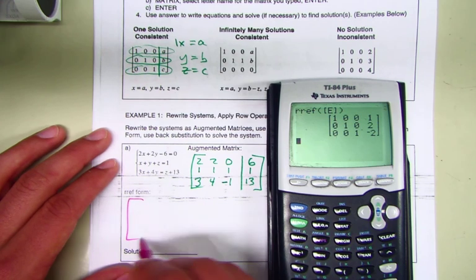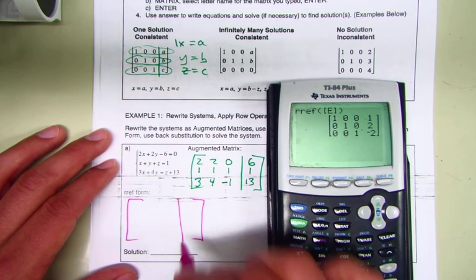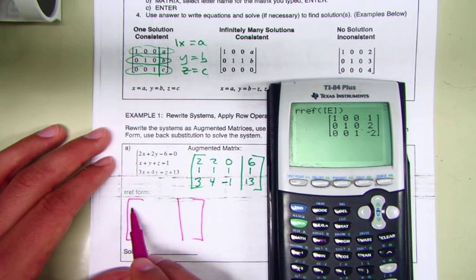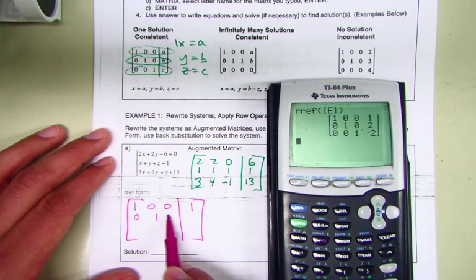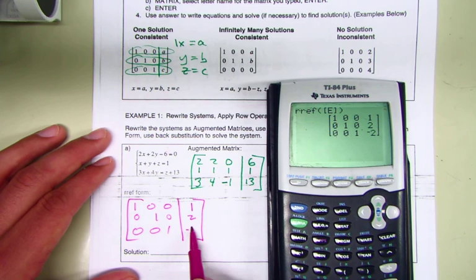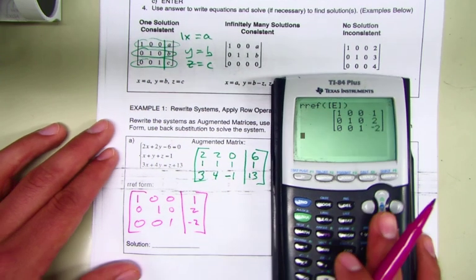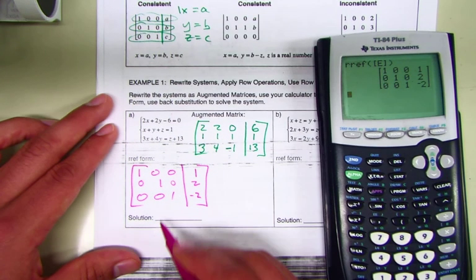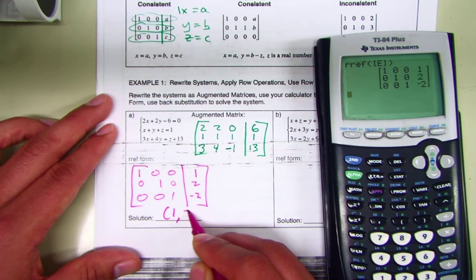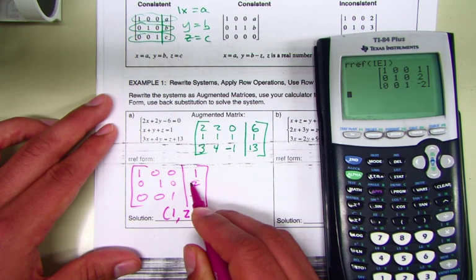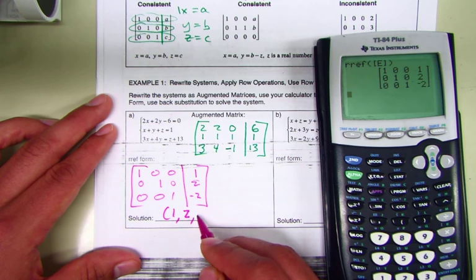let's write this down. So here, the reduced row echelon form is 1, 0, 0, 1, 0, 1, 0, 2, 0, 0, 1, -2. So what are my solutions here? What's x? x is 1, y is 2, and z is -2. So there's our solution.